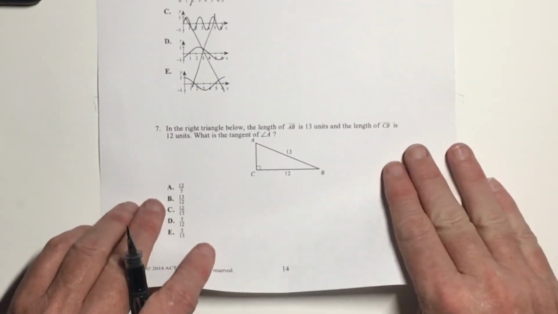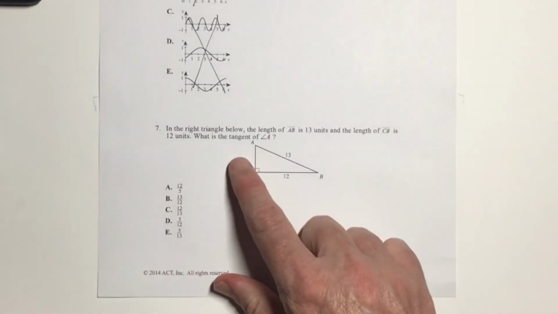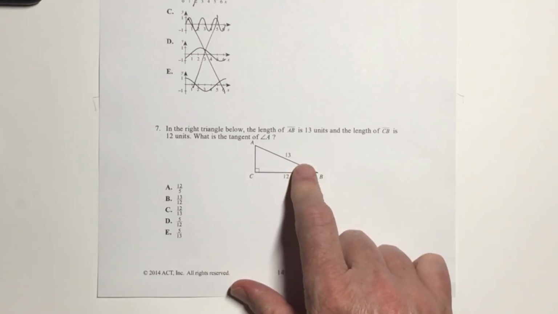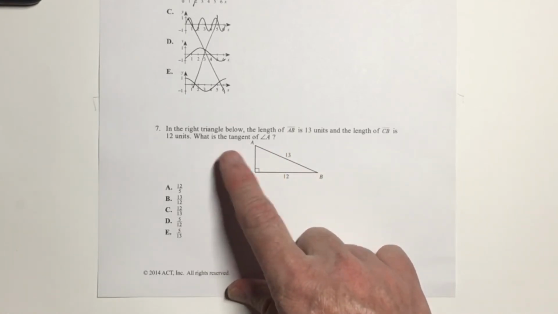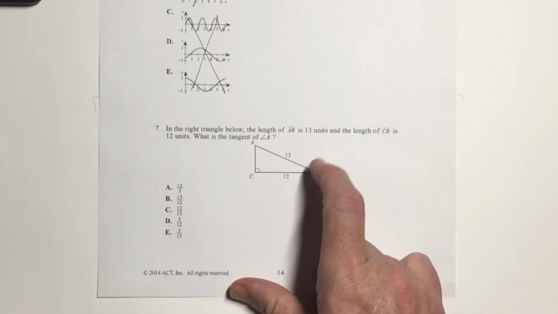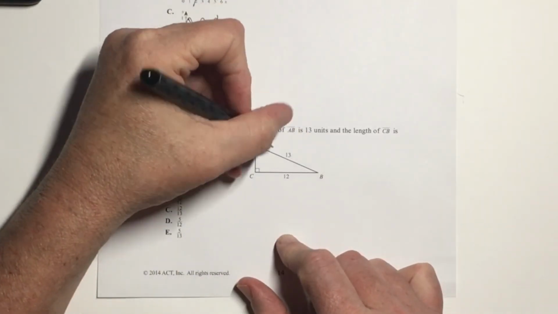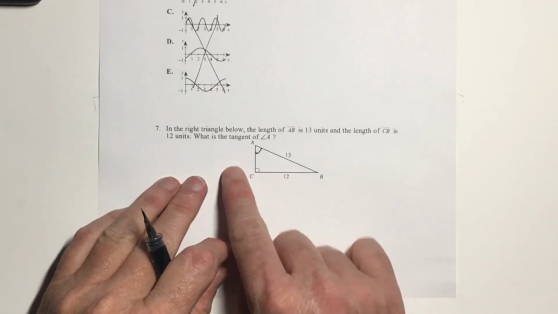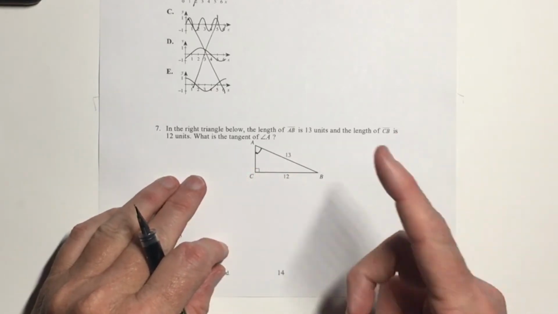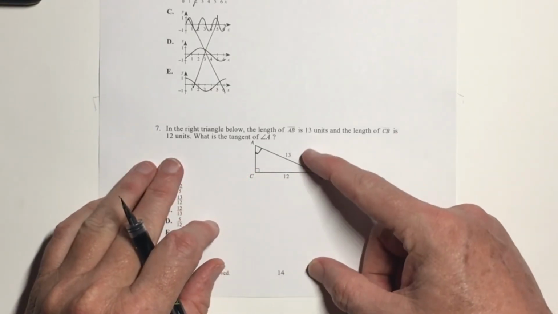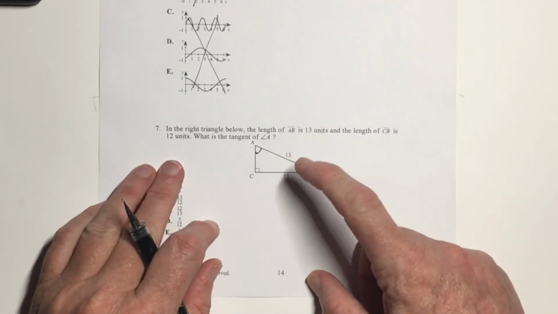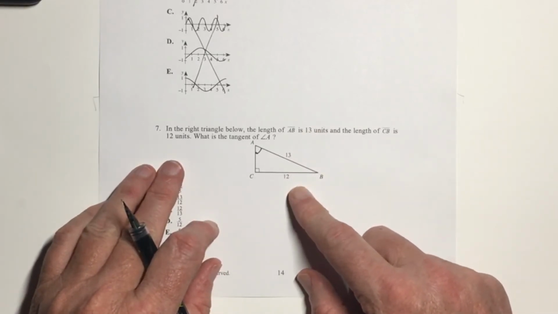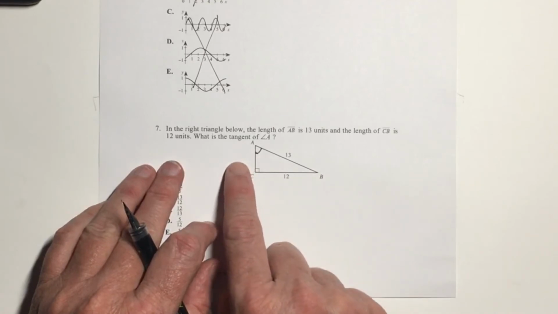And finally, last one here. In the right triangle below, the length of AB is 13 units and the length of CB is 12 units. What is the tangent of angle A? Well, here, of course, is angle A. Tangent would be opposite over adjacent. What is the adjacent side? Well, you could figure it out with Pythagoras' theorem, because 13 squared, 169, minus 12 squared, 144, will equal 25. That'll be square root of 25, which is 5.